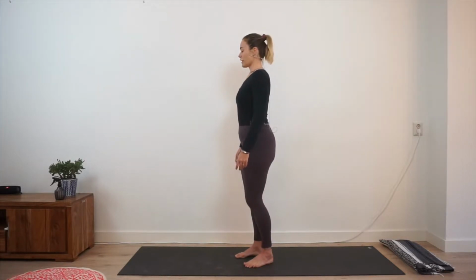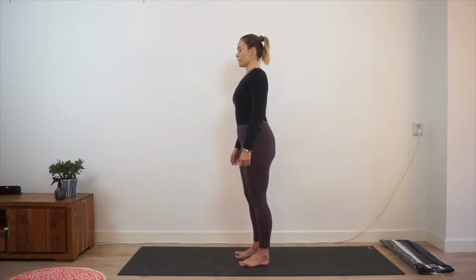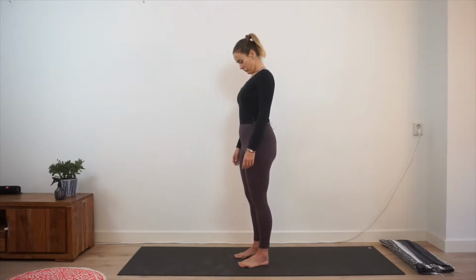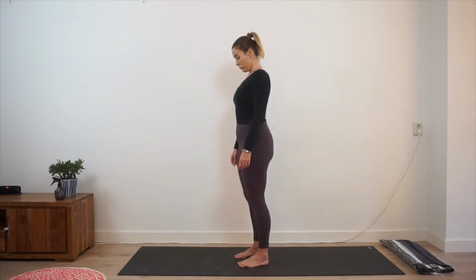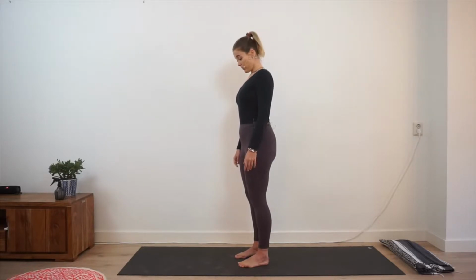Okay. I'm going to turn to the side again. From here, we're going to nod our chin down towards our chest and then bring our head back up again. And then again, nod your chin down towards your chest and bring your head back up again. We're going to do this about 5 or 6 more times.